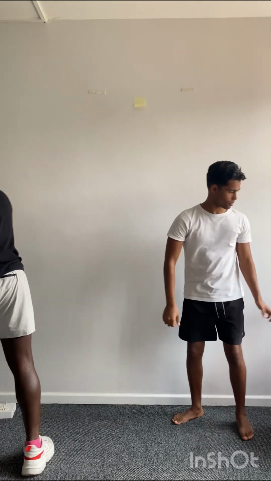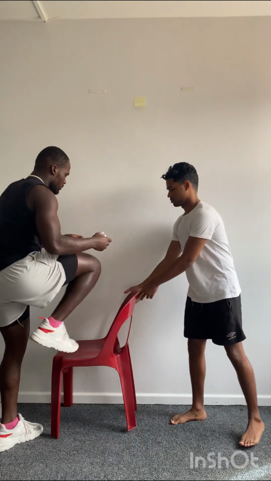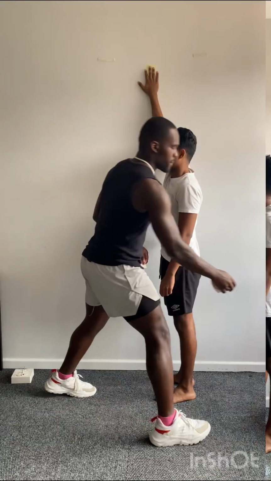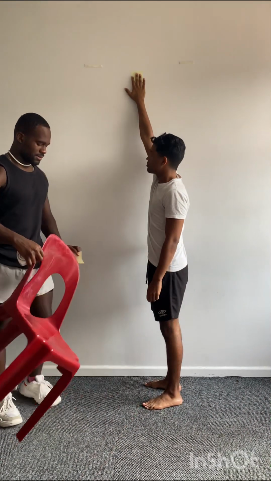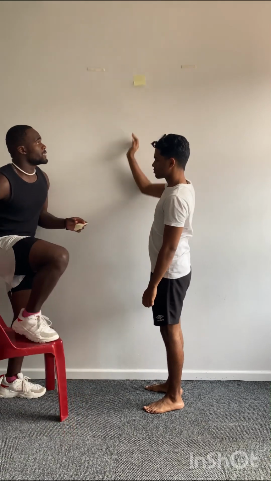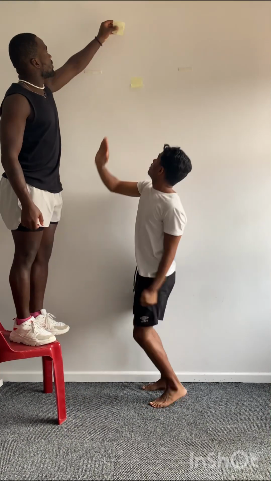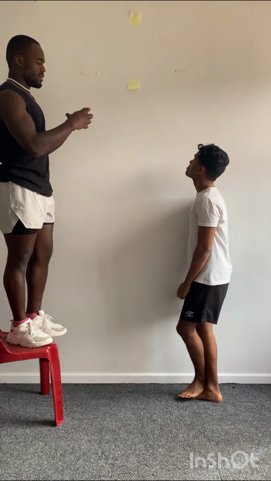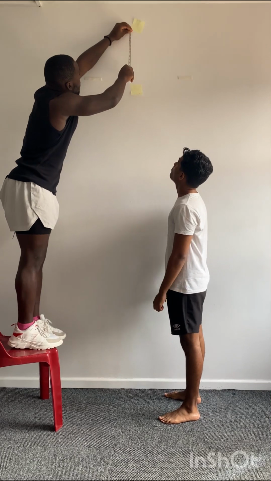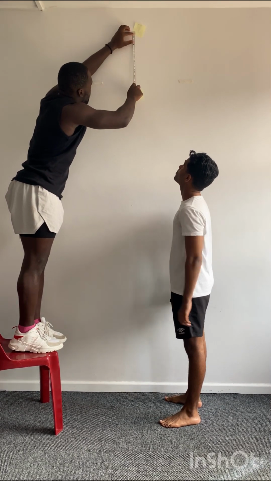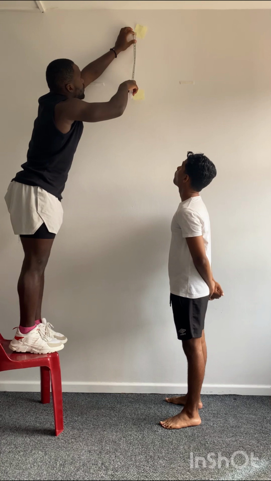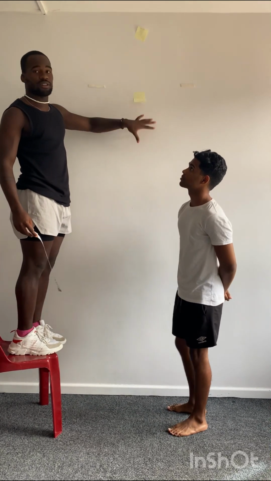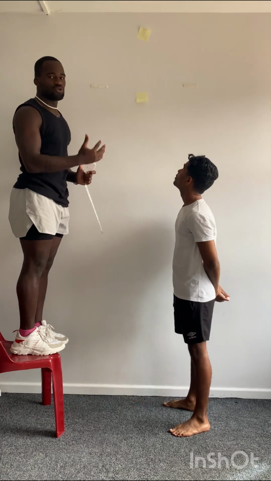So let's get the chair. So his jump is here. Alright. Jump. Measure. Very good distance. As you can see, it was right underneath the starting position, so he knows how to jump in line.